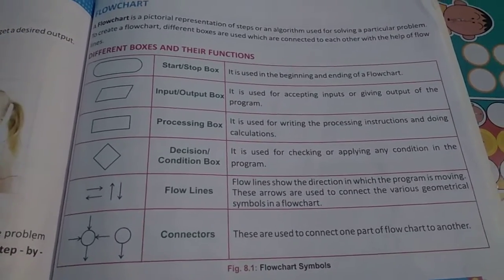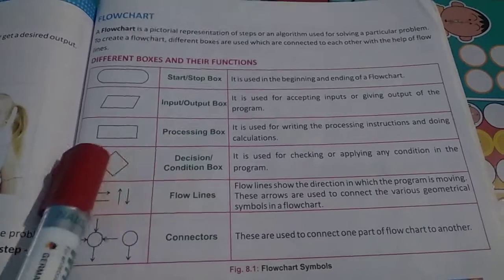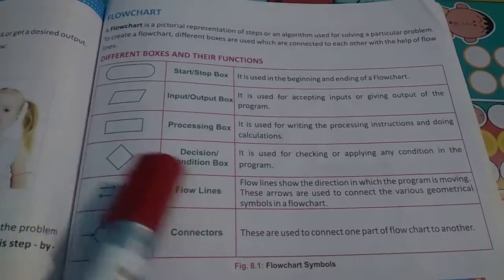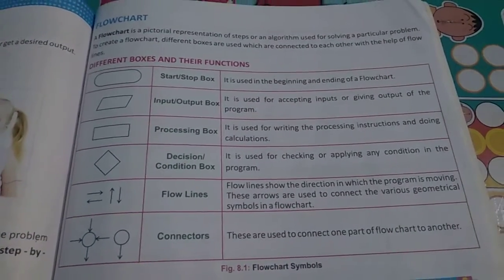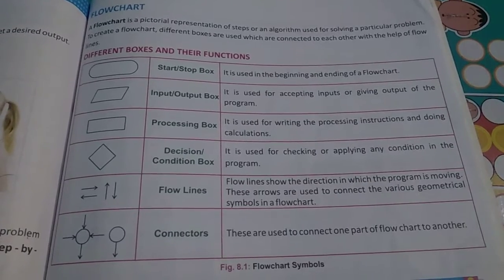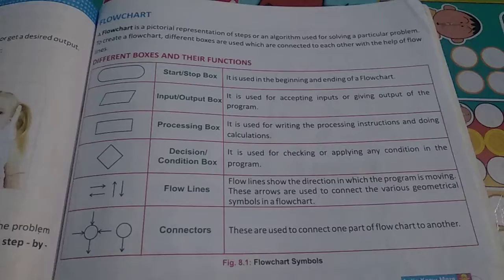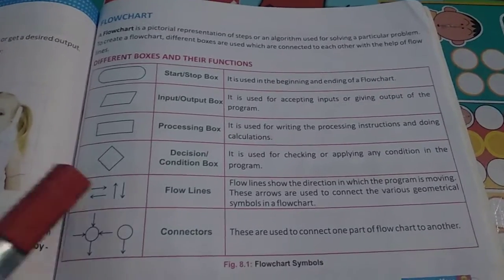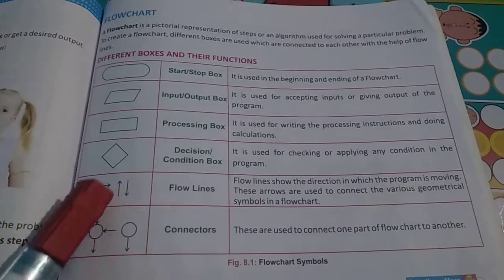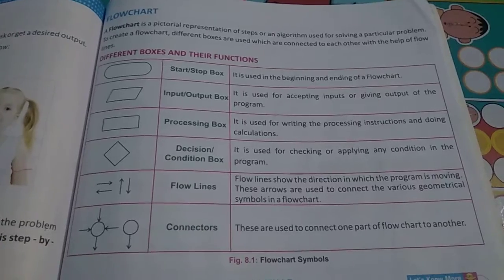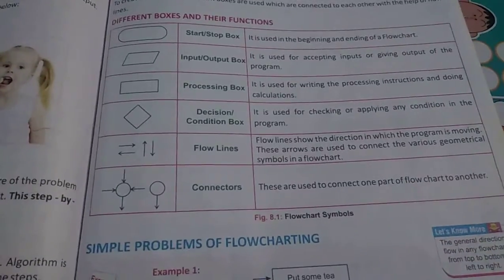Next is the processing box. This rectangle shape is used for writing processing instructions and doing calculations. Next is the decision and condition box. In this diamond shape box, you write any decision or any condition that is there in the flowchart.